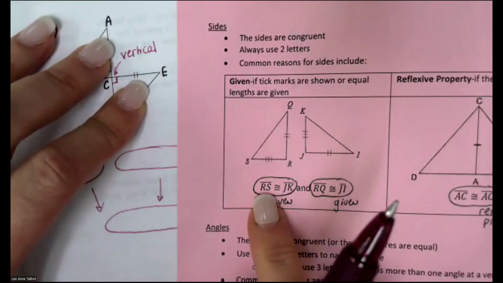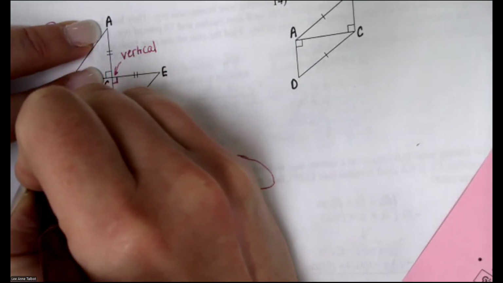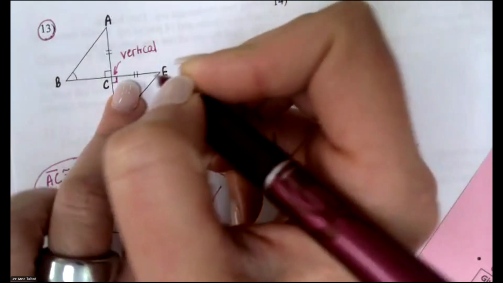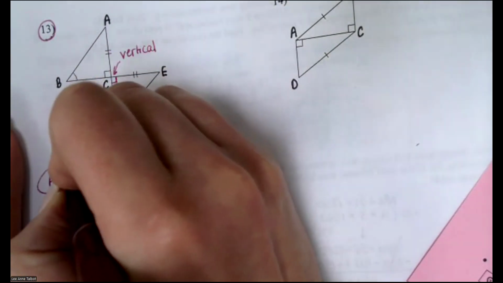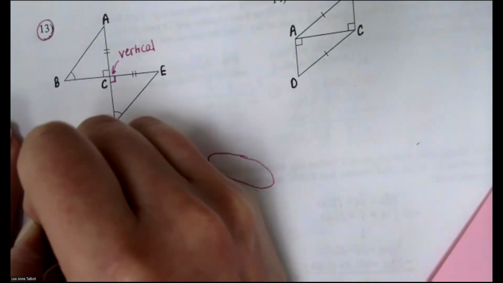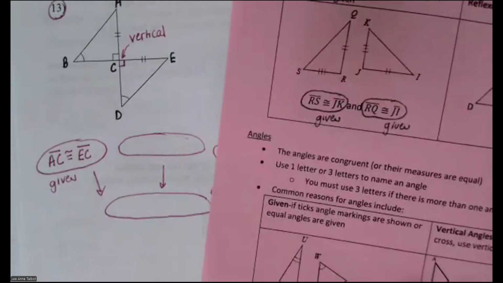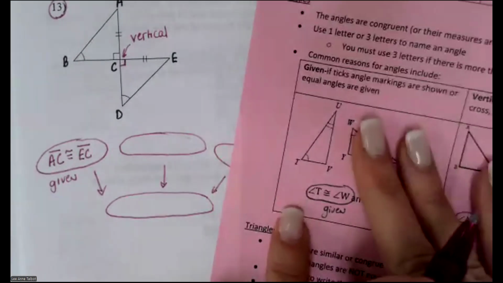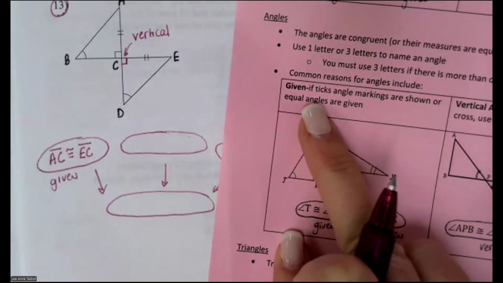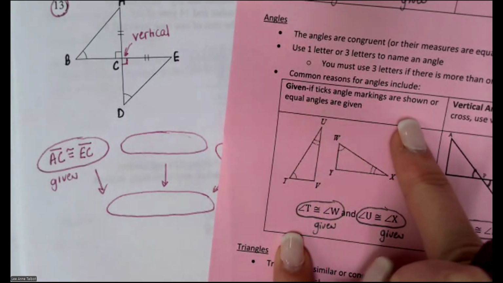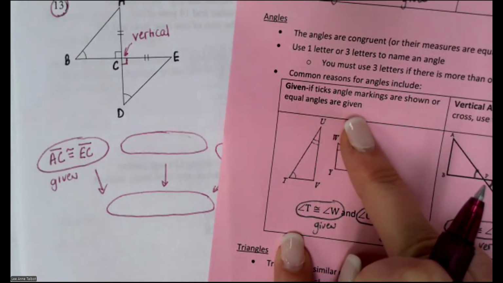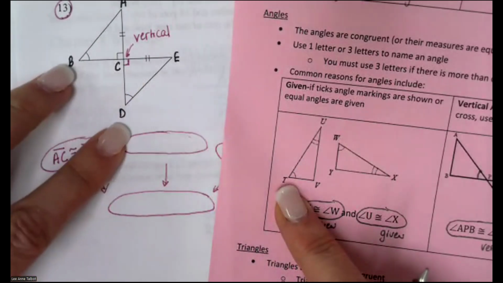And notice sides are always two letters with a line over top. So this side is AC, and this side is EC, and that's given because the tick marks were there. Okay, now for angles, given if tick angle markings are shown or equal angles are given, that's what I have here.